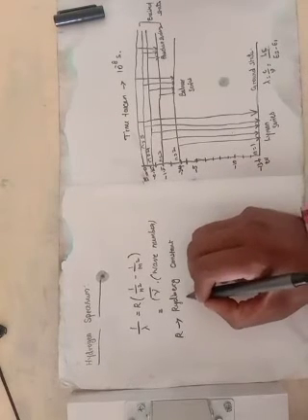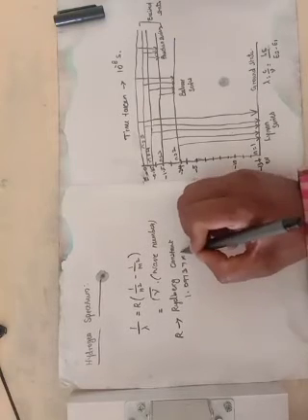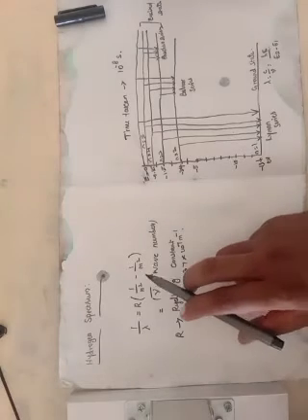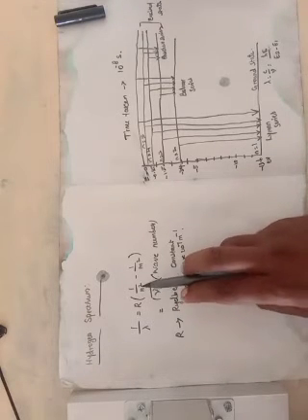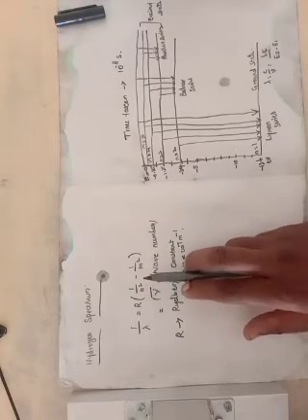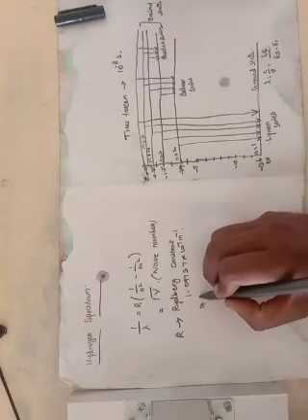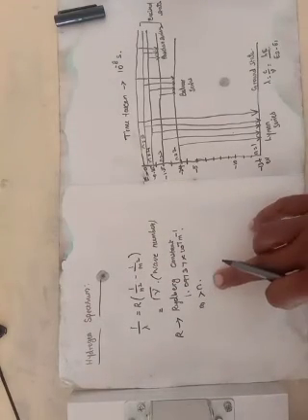It has a value of 1.09737 × 10^7 meter inverse, and m and n are positive integers. Always m is greater than n. Okay, m and n are positive integers, always m is greater than n.